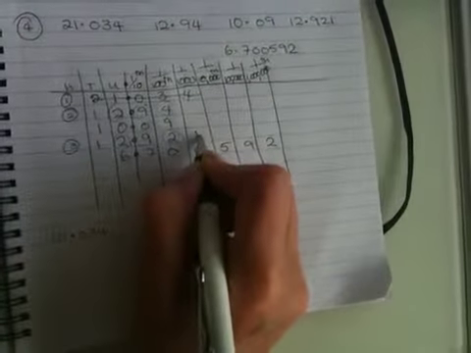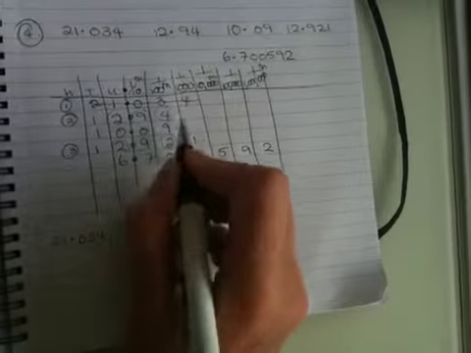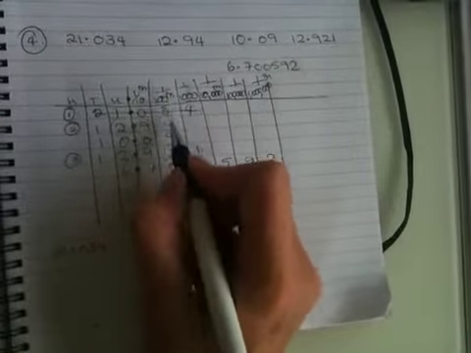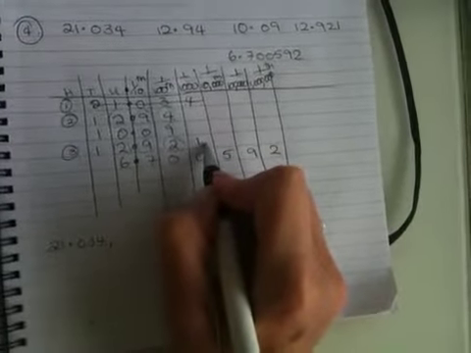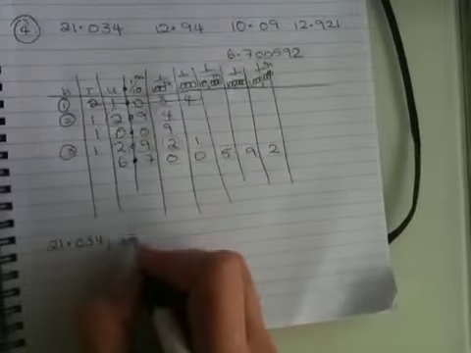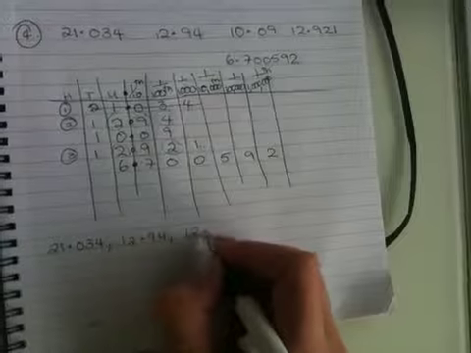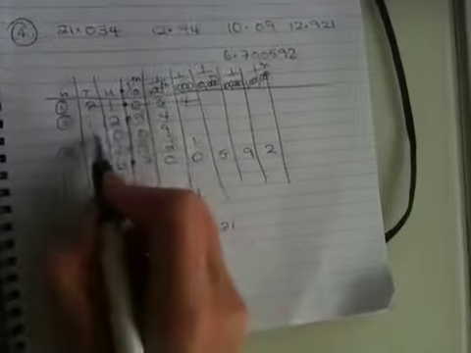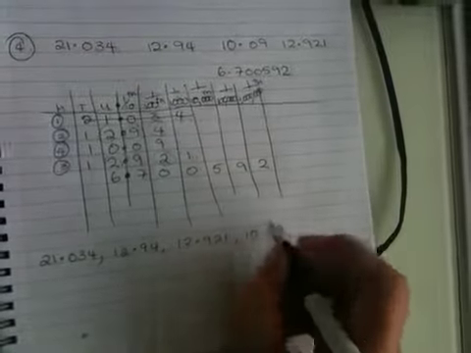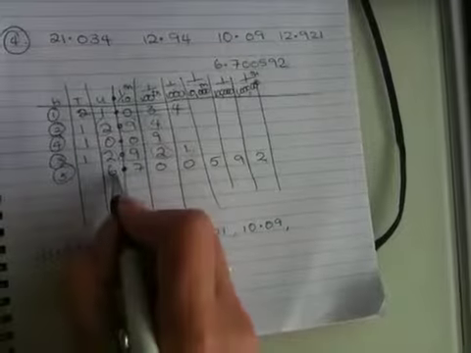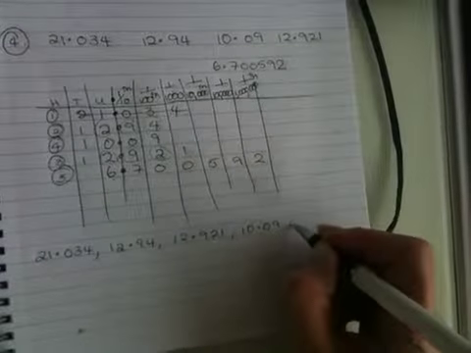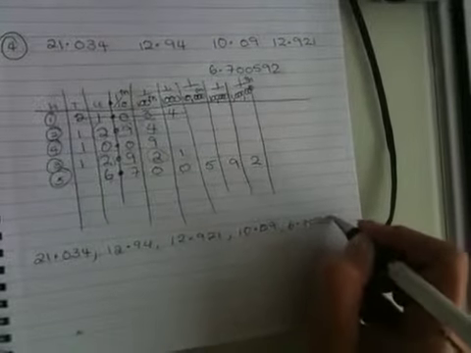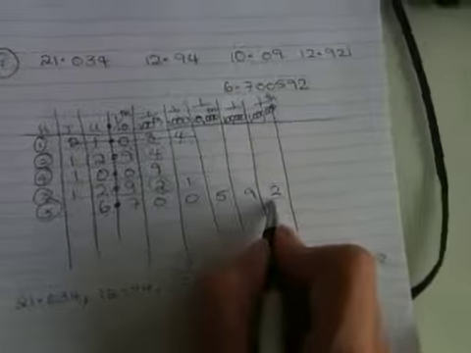Even though this has more digits, it's actually a smaller value than this one, because that has a 4 in the hundredths. So 4 hundredths has obviously got to be more than 2 hundredths, and a thousandth is actually a very, very tiny amount. So 12.94 is bigger than 12.921. The last one in the tens is this one, so that has to be fourth, which is 10.09, and this one has to be the smallest because it's only got 6 units, no tens and no hundreds, but it does have a very long number, but long does not mean big, because this is a 2 millionth.